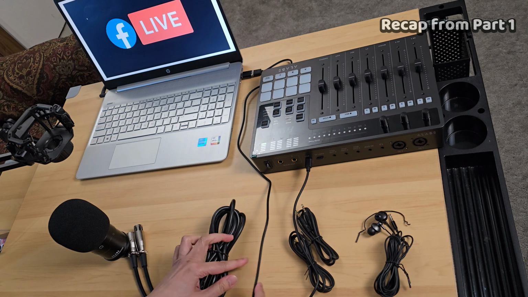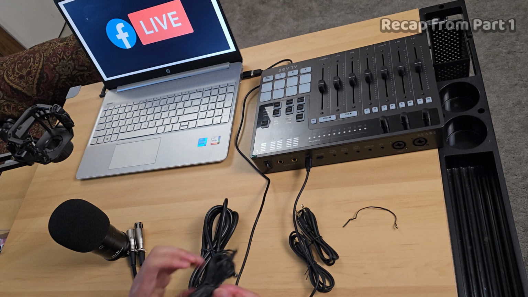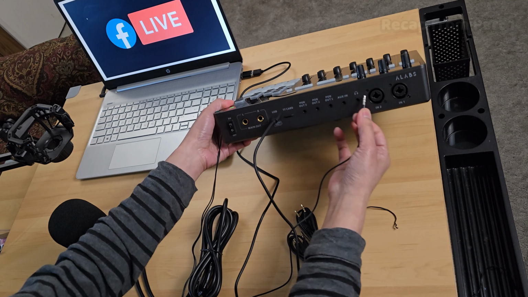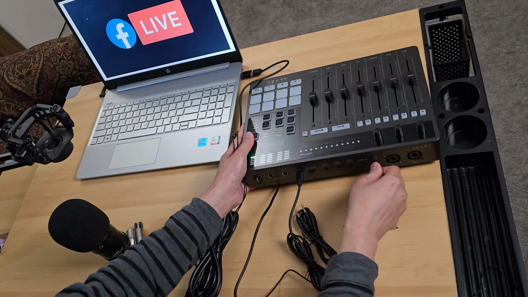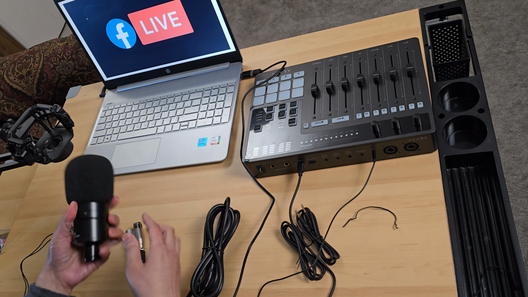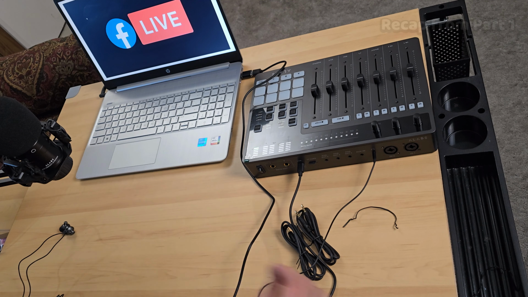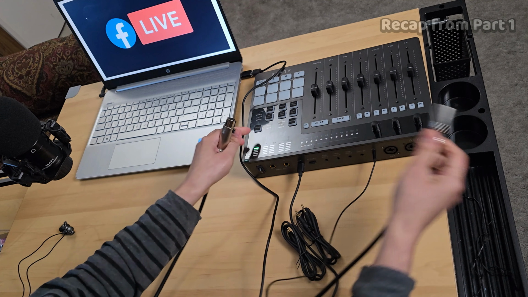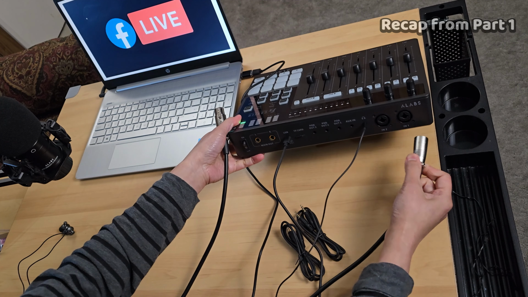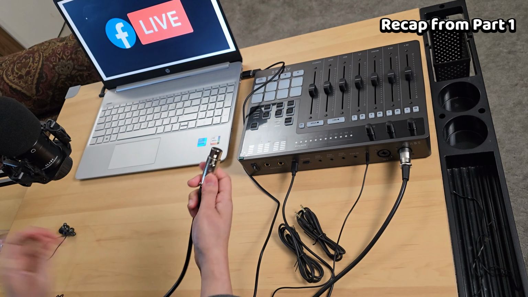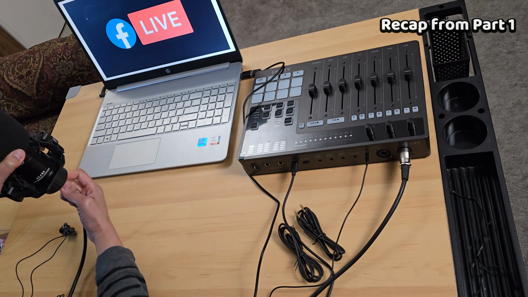Okay, and now let's connect this earphone for audio monitoring. There's only one headphone icon on here, so I'll connect it there. And now let's connect this condenser microphone. We'll connect one end to each of them. So let's say this end we'll use mic 1 or in 1. Okay, and let's connect the other end to here.